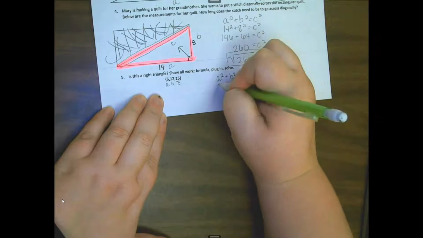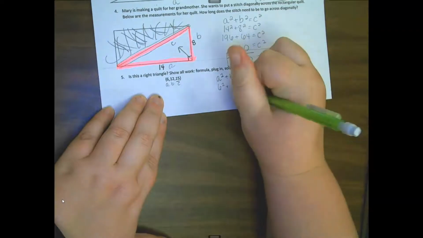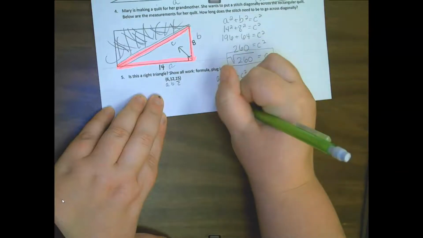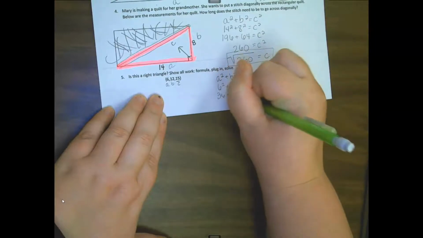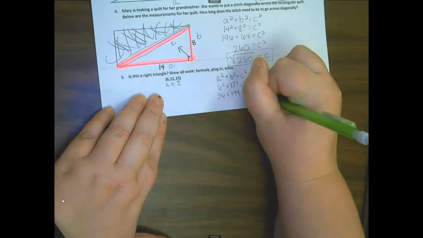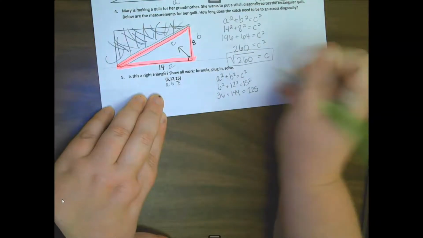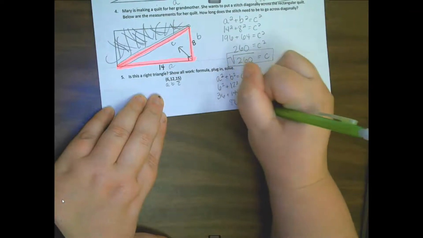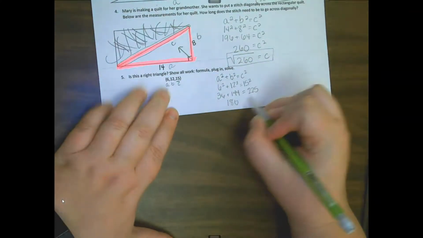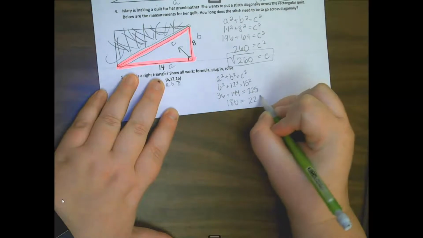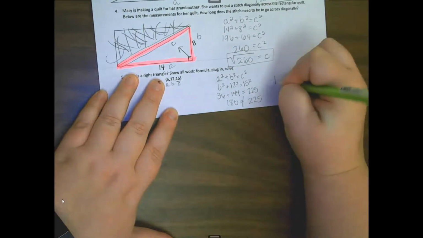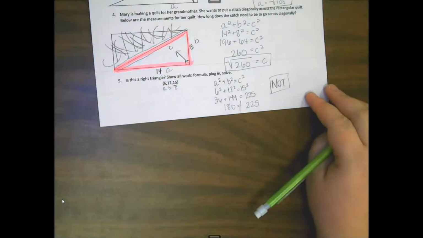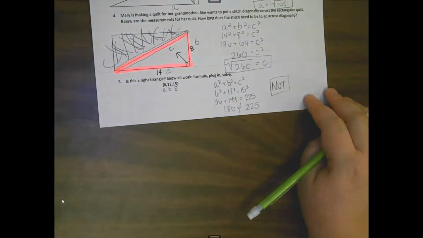Plug it in. 36 plus 144 equals 225. Add those two together. 180 does not equal 225, so it is not a right triangle. Because remember, Pythagorean theorem.